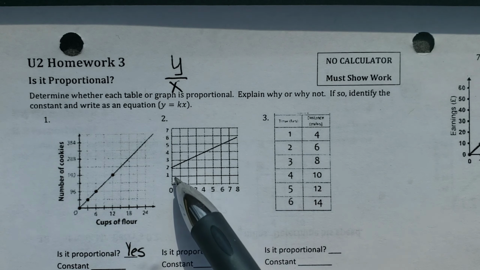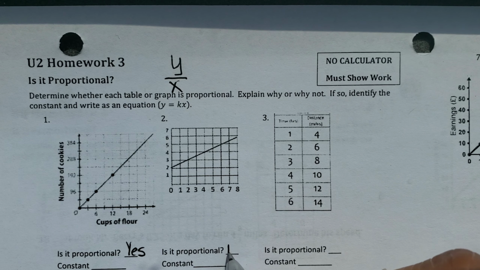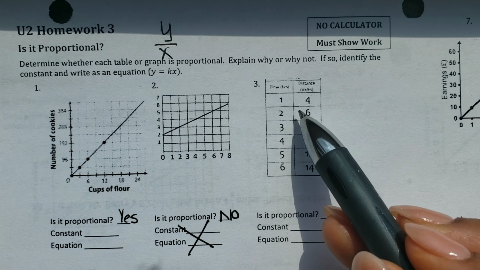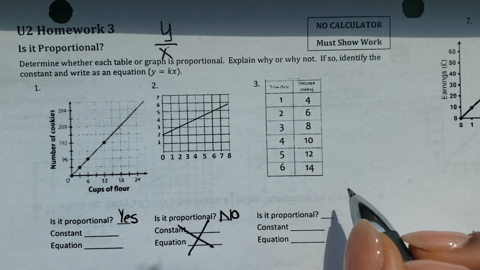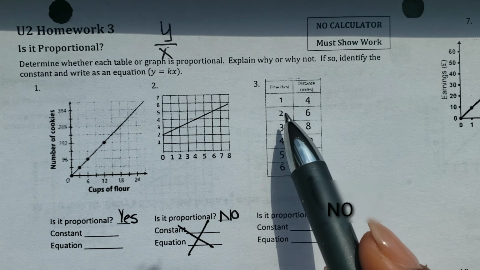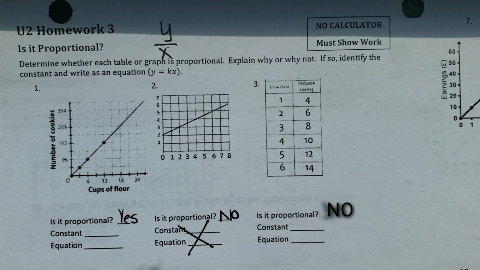This next one, does it pass through the origin? No, so it's not proportionate. And guess what? After that, we don't have to do any more work for this one. This one, I made a little mistake, but this one is not proportionate. So this one is a no, and I'm going to show you why in a second. Going through 0, 0, we wanted to say 0 for x and y, or anything like that. That is the only way that we can already tell from the graph that it's not proportionate.